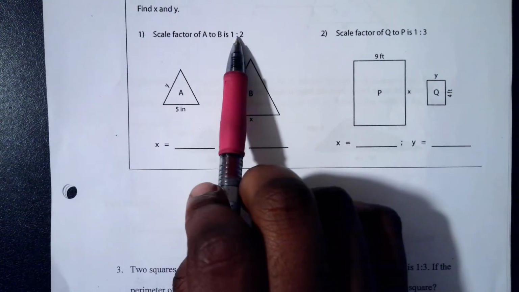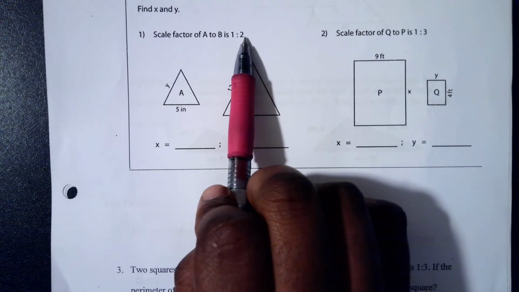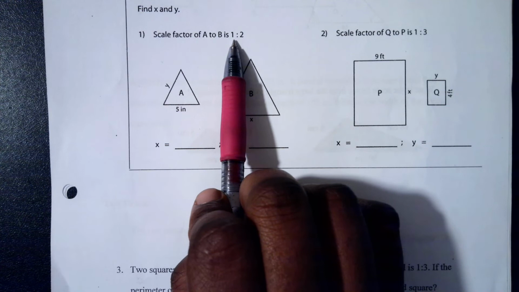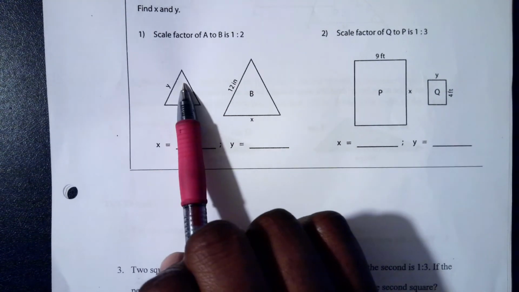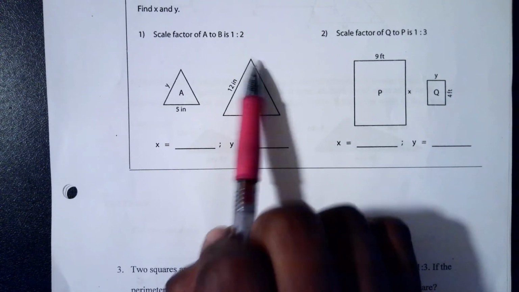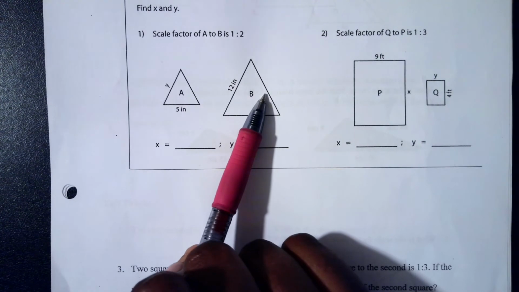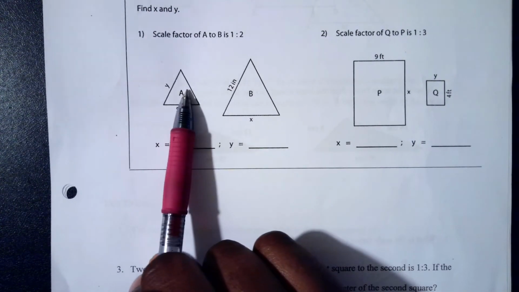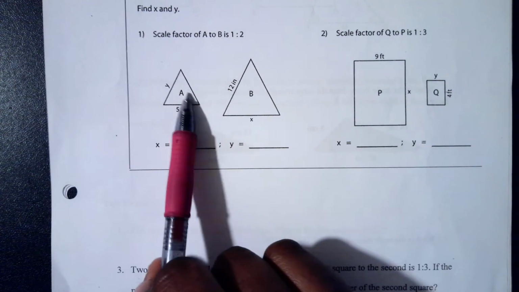So they give us the scale factor here, 1 to 2. What is the scale factor saying? This scale factor is saying B is twice A. So if you double A, you get B, or A is half of B.